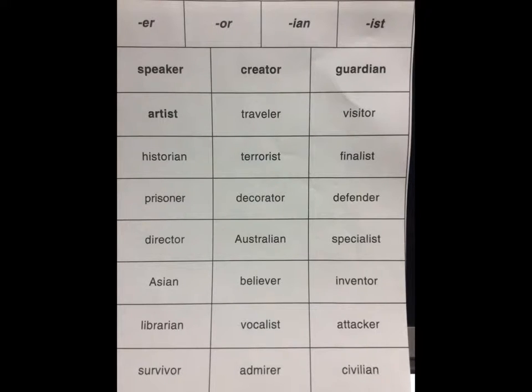We're going to continue our work with suffixes, which is adding an ending onto a base word. This week we're going to be working with noun suffixes. Now, in grammar, we've been working with nouns, and we know a noun is a person, place, or thing.